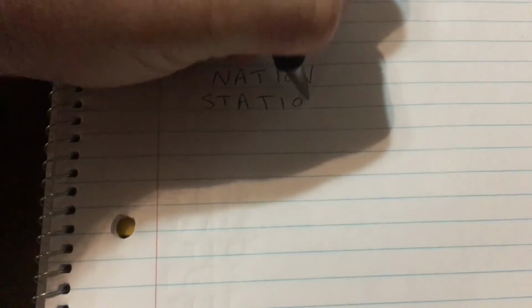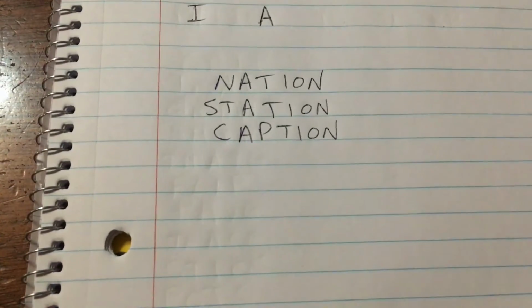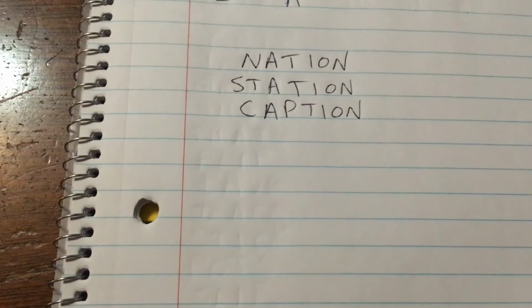So you might have a spelling list like nation, station. You might even use some other words that have a T-I-O-N, like caption. I can't think of that many right now. I'm a little bit tired at the moment. But that's kind of how you learn those words that have unusual spellings.